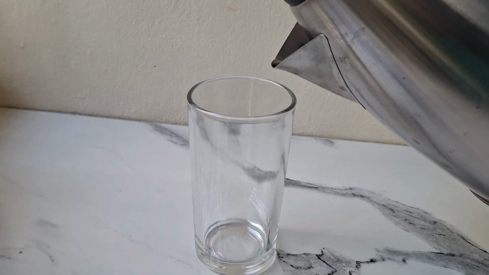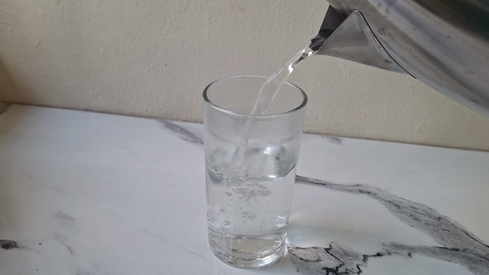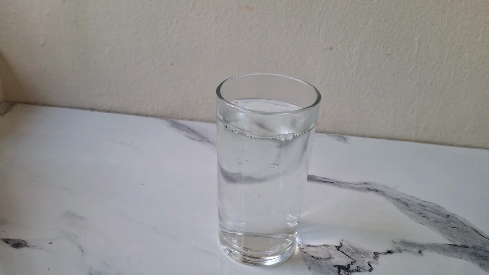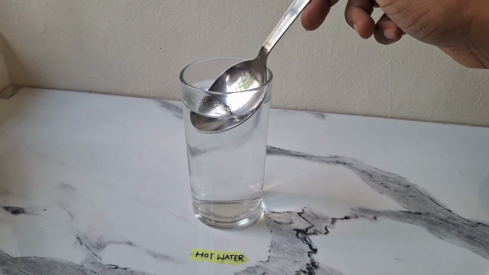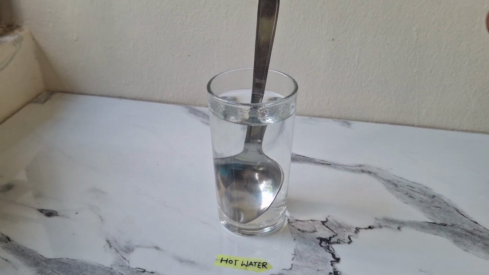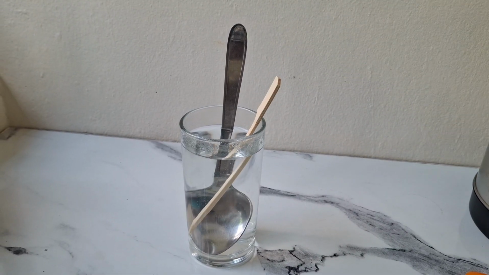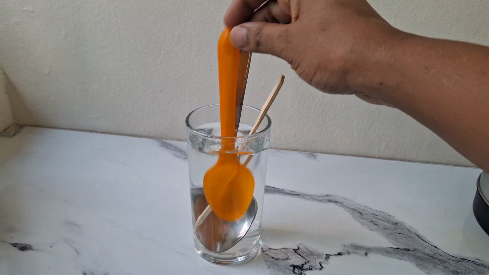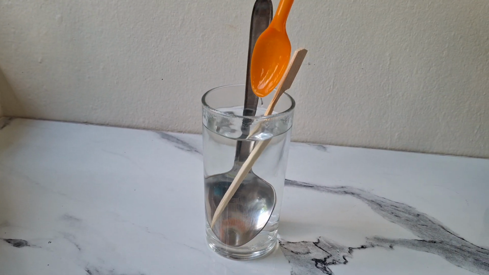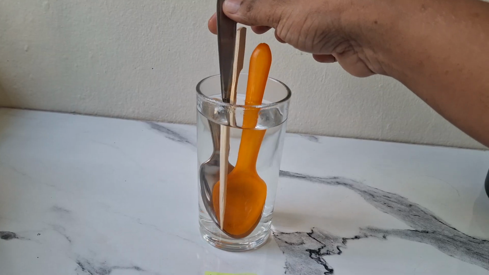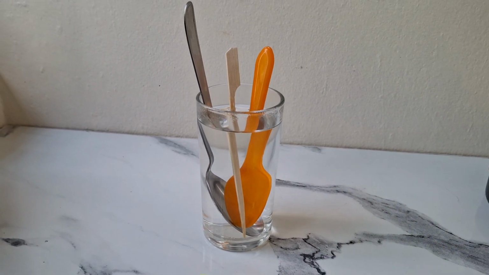Procedure: first take a cup containing hot water. Place the metal spoon, wooden spoon and plastic spoon into the hot water simultaneously. Ensure that the handles remain outside the water. Allow the spoons to remain in the hot water for about 3 minutes. Then carefully touch the handles and compare their temperatures.